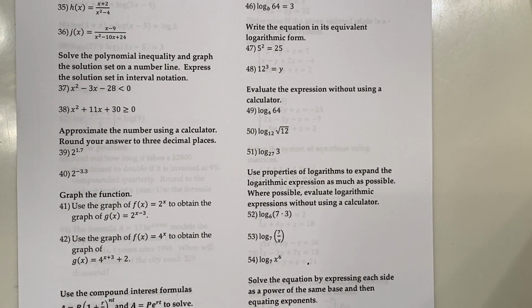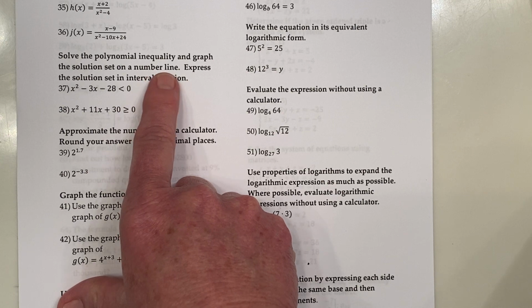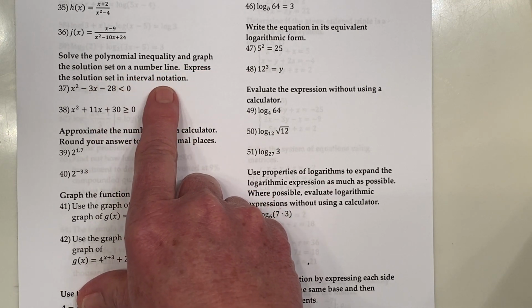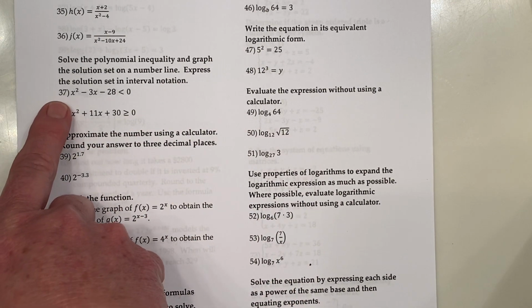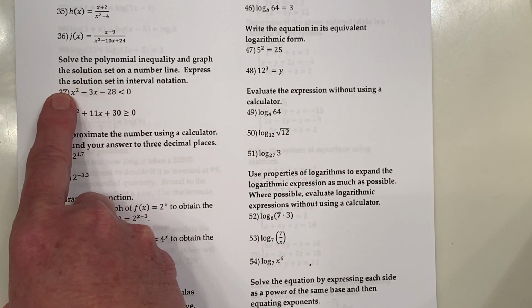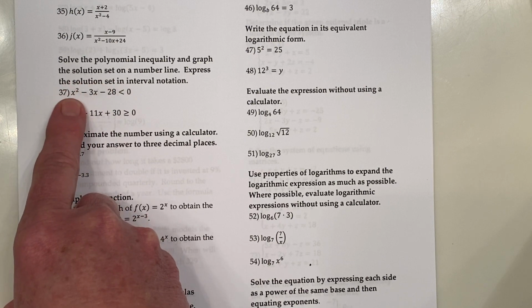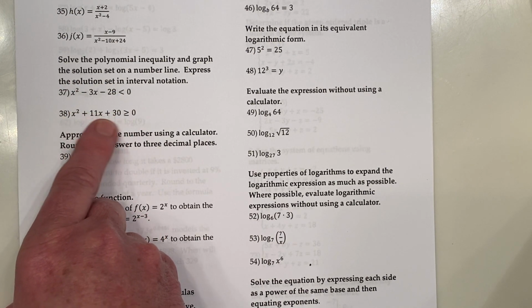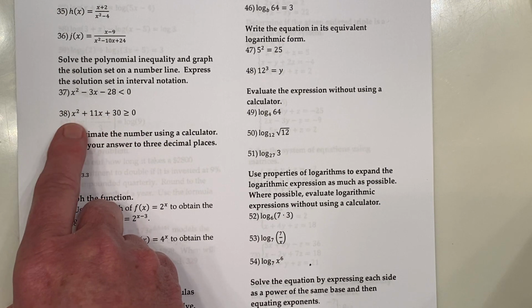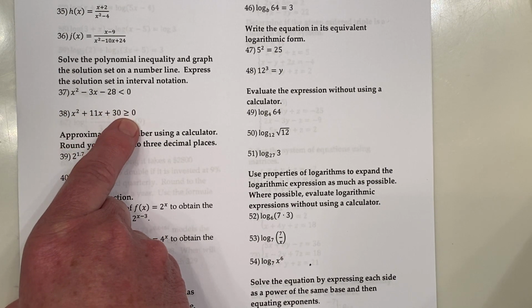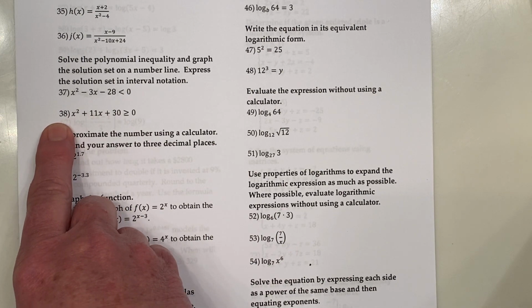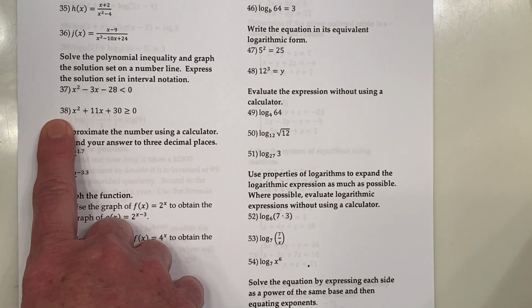All right, 37 and 38 says, solve the polynomial inequality and graph the solution set on a number line. Express the solution set in interval notation. So we're looking for x values that make this quadratic be less than 0. Or for this problem, what values of x, when I plug in here, will give me a number that's 0 or higher. So we'll just do one of them, leaving the other for you to do, and then consult the key too. So I guess I'll look at 38.